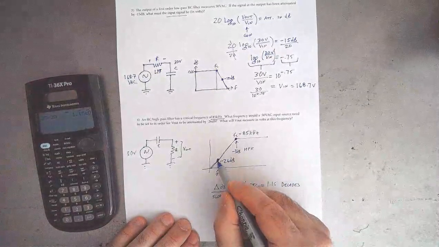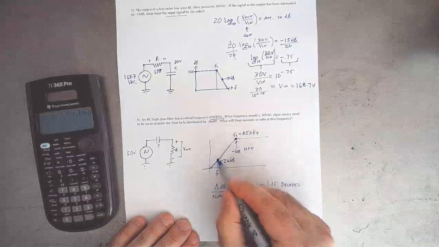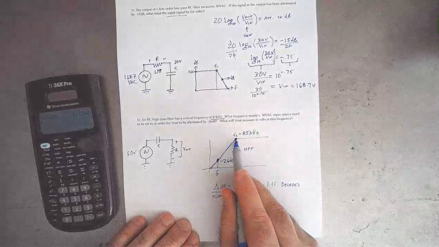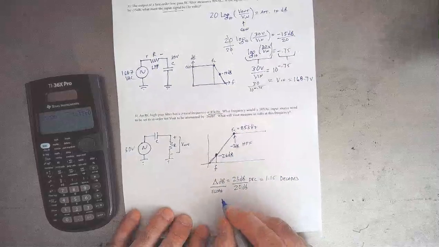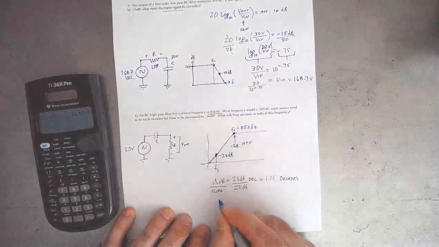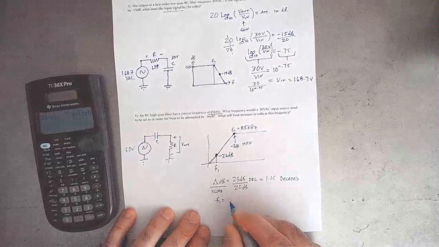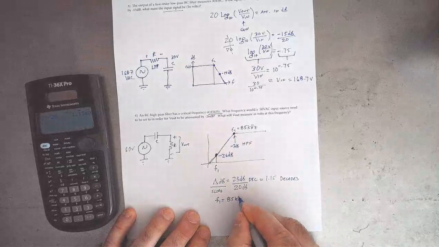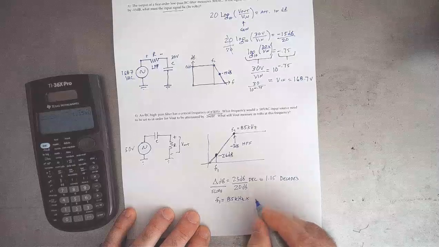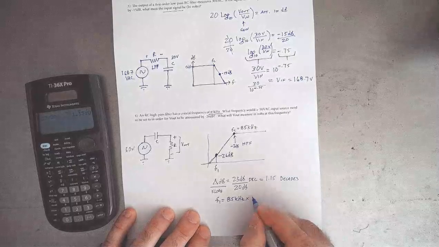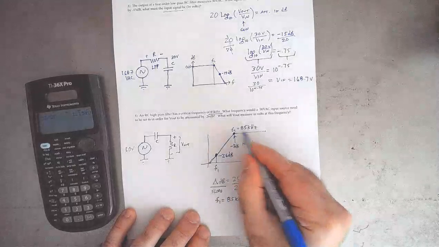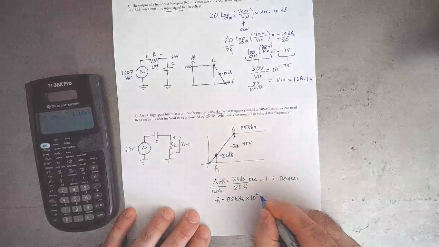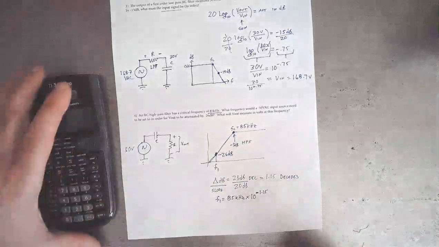So this frequency right here is going to be 1.15 decades lower than this frequency. So I'll call this F1. So frequency 1 is equal to the starting point, which is 85 kilohertz, times, we're in decades, so it's going to be times 10. And am I going up or am I going down? I'm going down. So I'm going to make this a minus 1.15 decades.